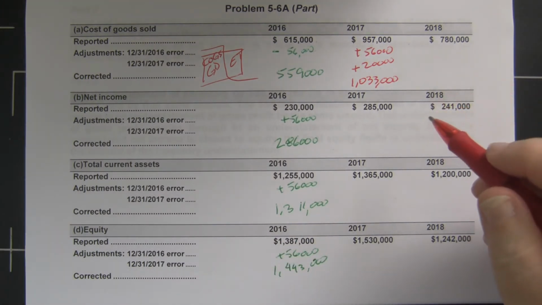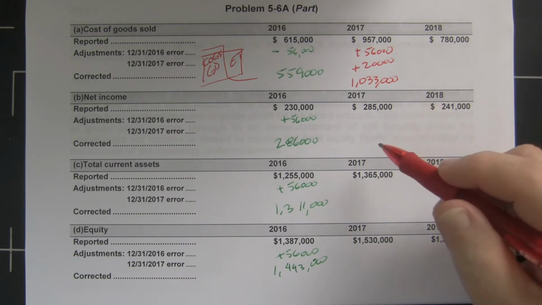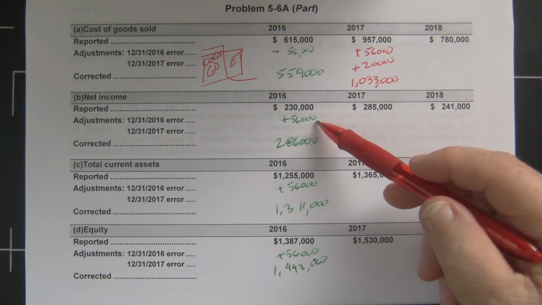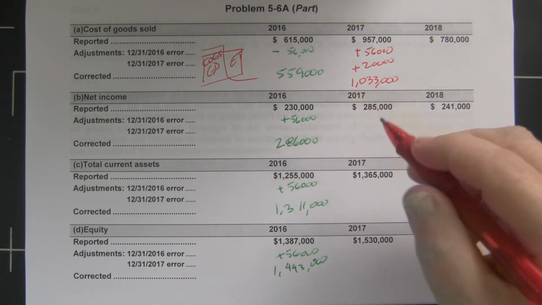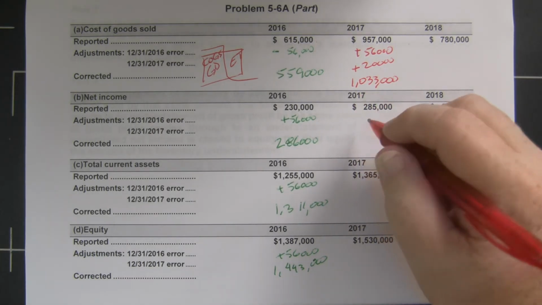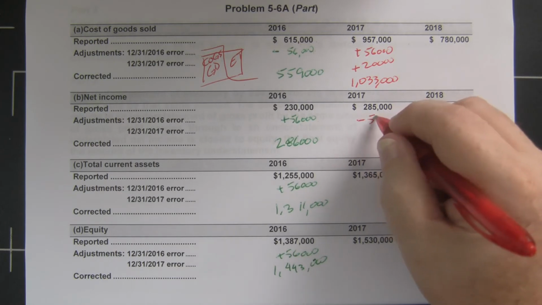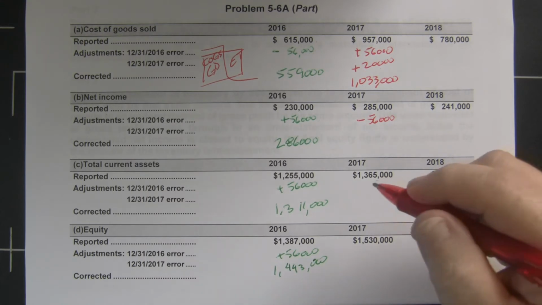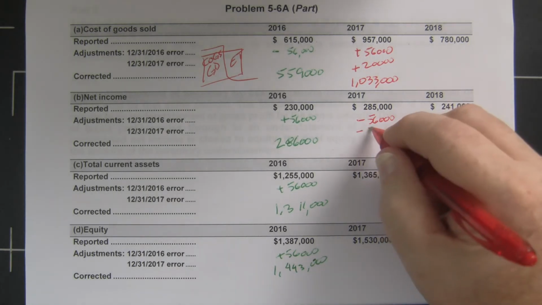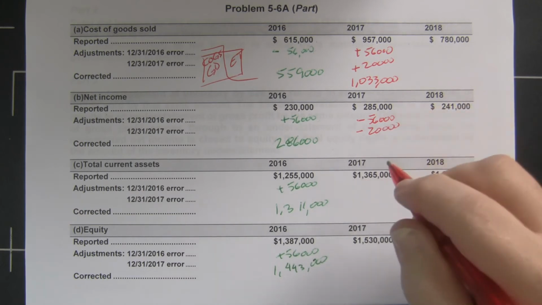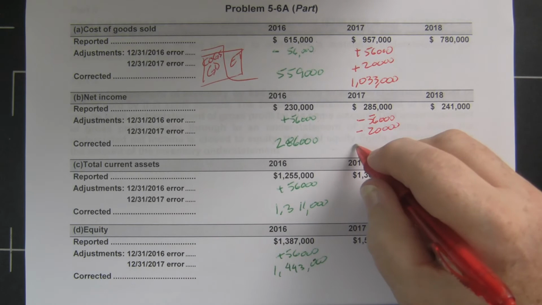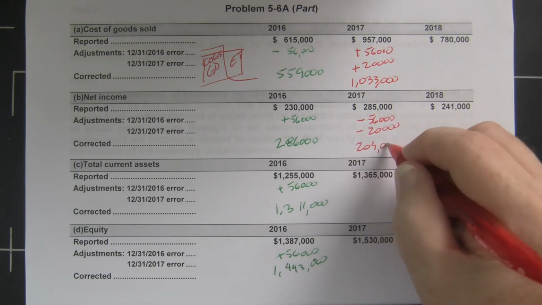Now, keeping in mind that our net income for this year was overstated, that means we have to reduce it this year for last year's screw up, and we get to reduce it again for this year's error. So instead of 285, we end up with 209.